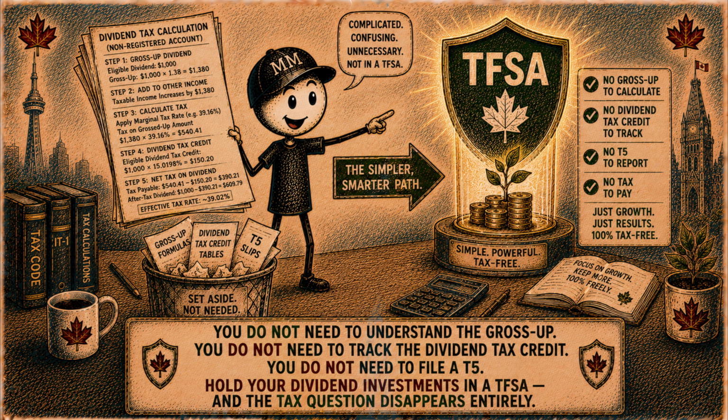This is not a sophisticated strategy. It does not require an accountant. It does not require understanding the gross-up mechanism or the dividend tax credit. It requires one decision: hold your dividend investments inside a TFSA.